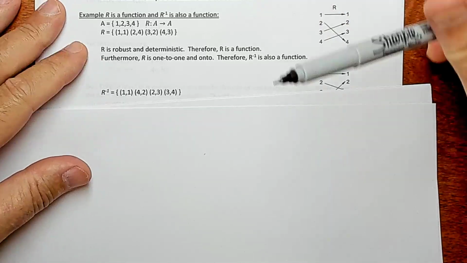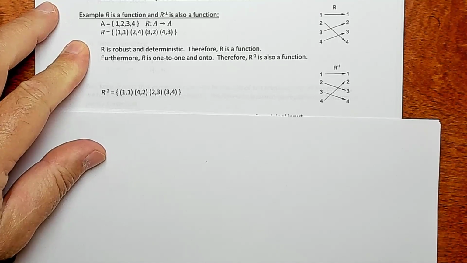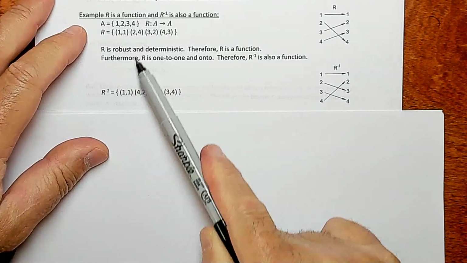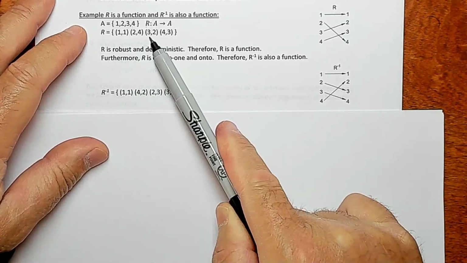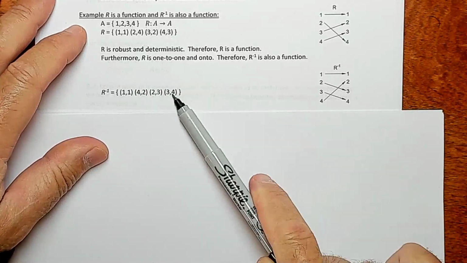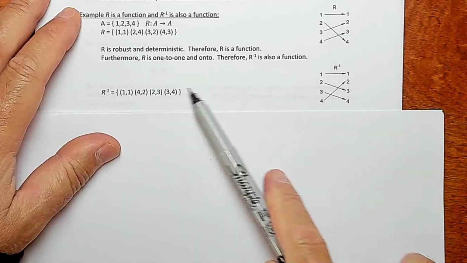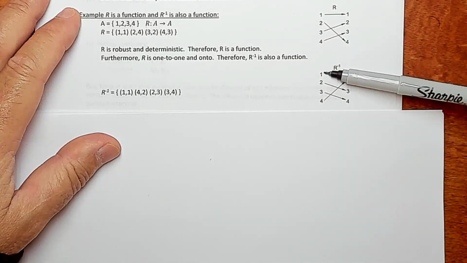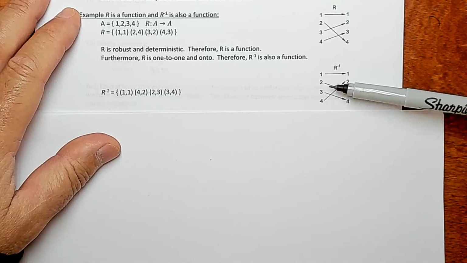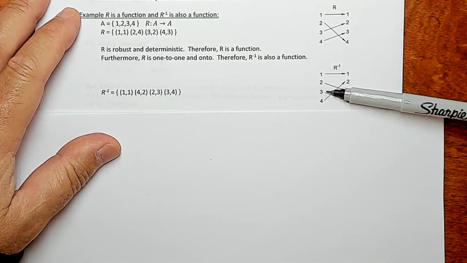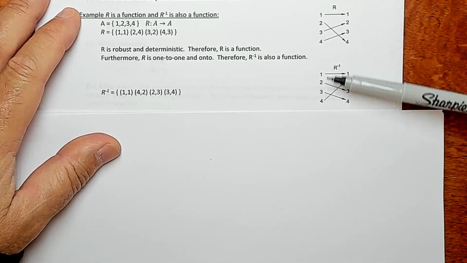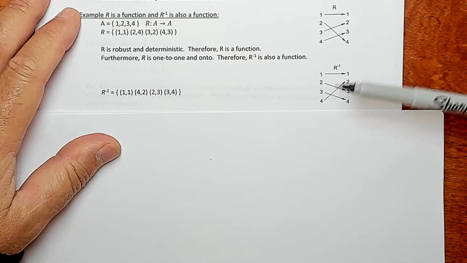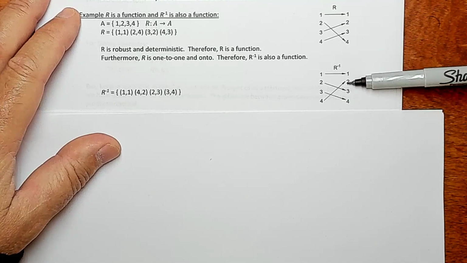And this is the inverse right here. The inverse is just flipping the pairs around, right? So 1, 1 becomes 1, 1. 2, 4 becomes 4, 2. 3, 2 becomes 2, 3. 4, 3 becomes 3, 4, right? We just flipped all the pairs around. It looks like this. This is a function, right? Because it's robust and it's deterministic. One and only one arrow leaving this side. Okay, so the inverse of this is this.